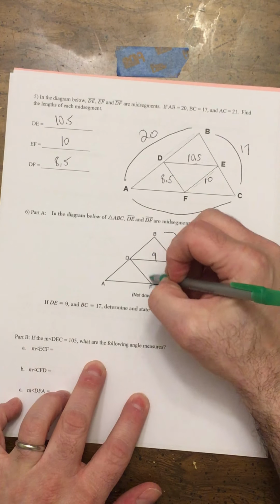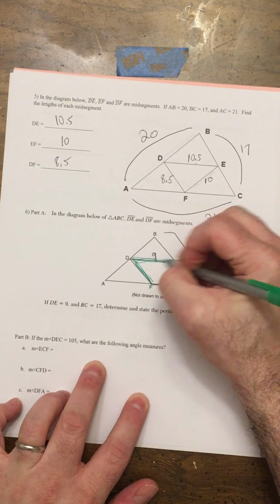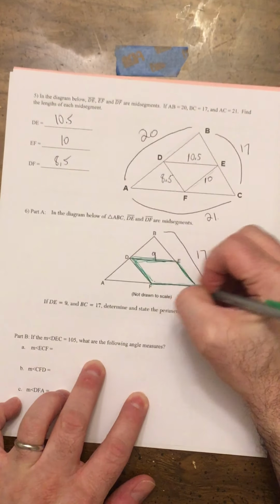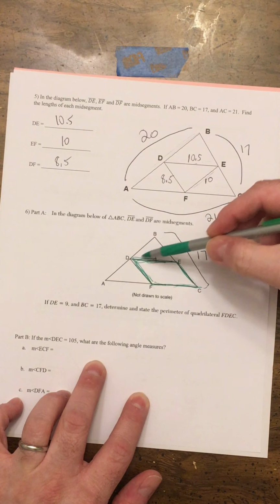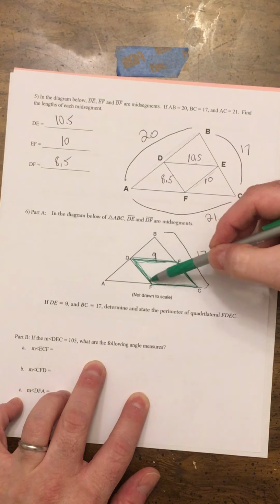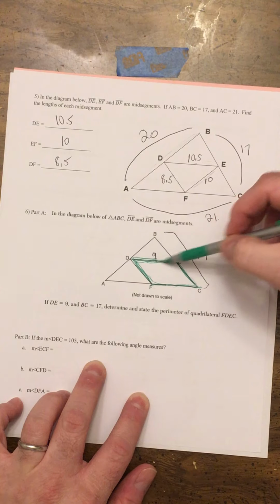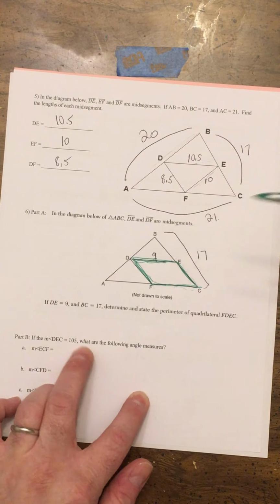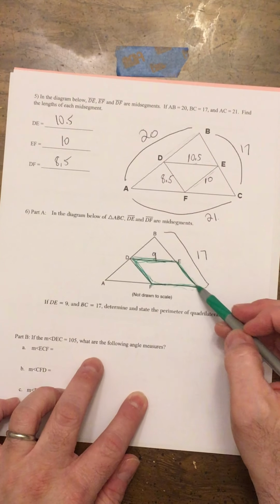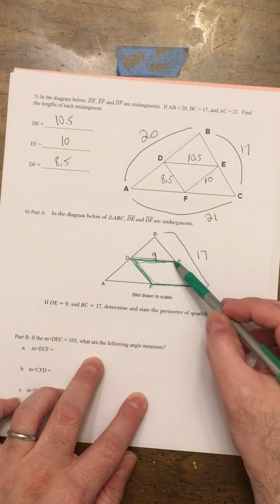Now, FDEC is definitely a parallelogram because we know this is parallel to the side that it's a midsegment of. It's the midsegment of these two sides. It's parallel to this side. And this is parallel to this side, so this figure has to be a parallelogram. It wants to know the perimeter of that figure.